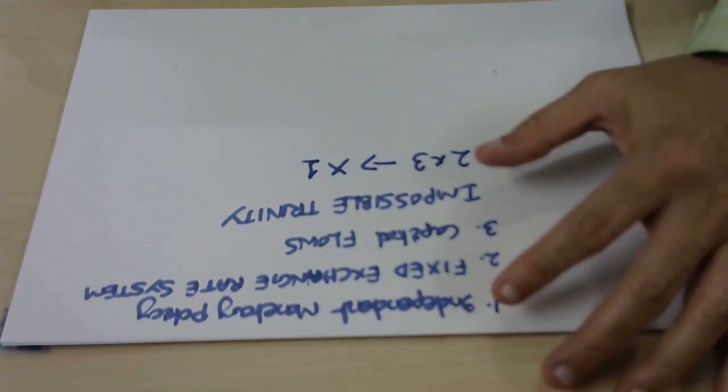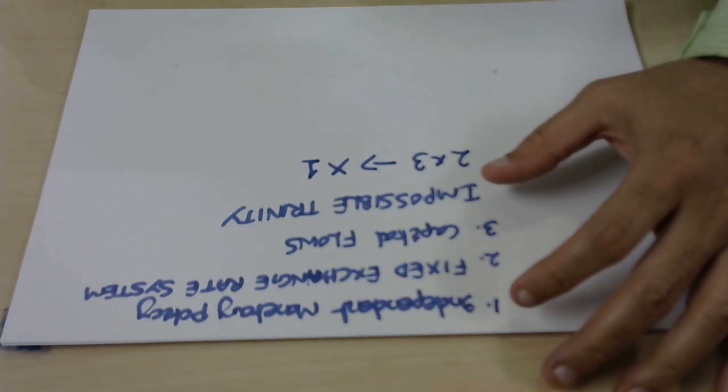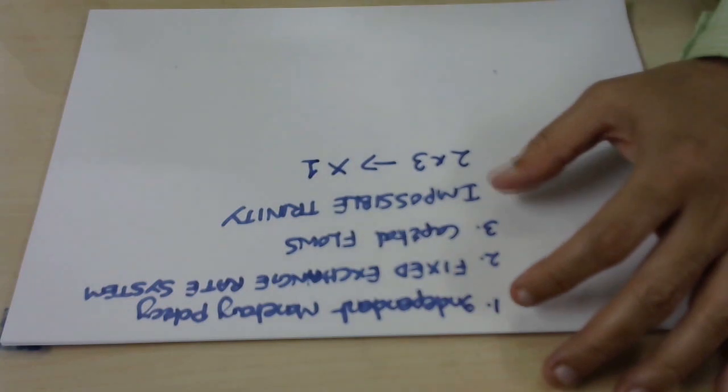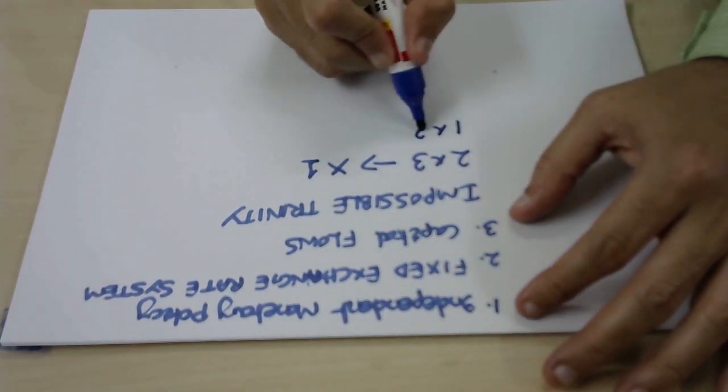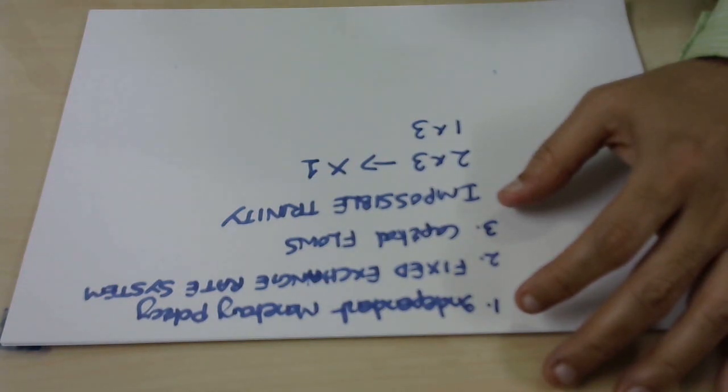Now, if I am going for an independent monetary policy, that means I am changing money supply depending on the capital flows. When more capital flows come and they need to be exchanged with the domestic currency, my money supply changes accordingly. Then I cannot have a pre-decided exchange rate that can work.